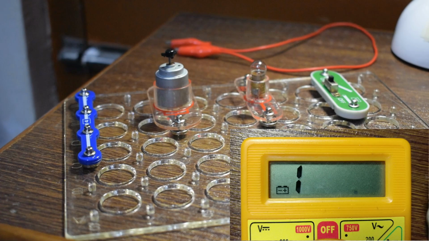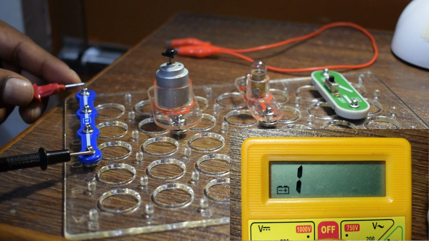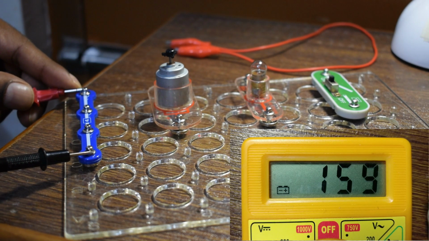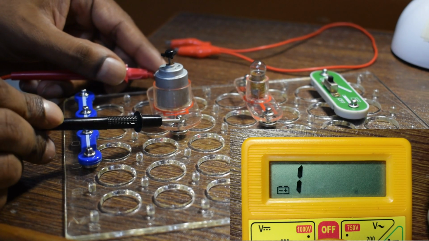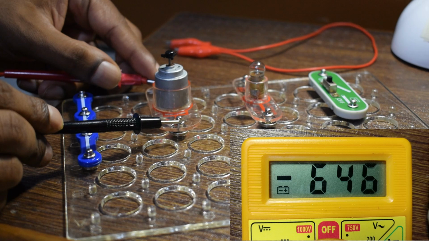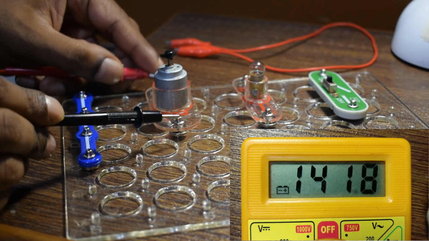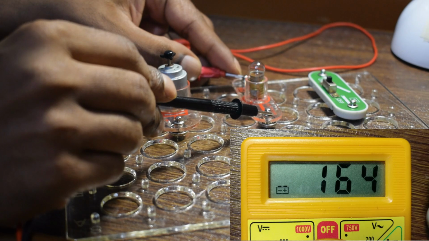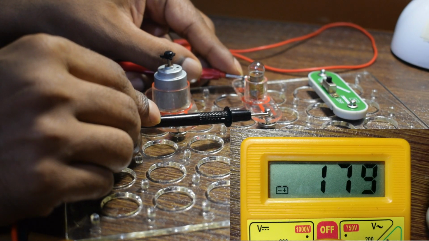Now let's look at a few examples of me measuring things and let's look at the values. To begin with, I have a connecting wire. It measures around 150s. Next, we have a motor. This is around 340, right? Next, we have a bulb, 180. And next is a switch.